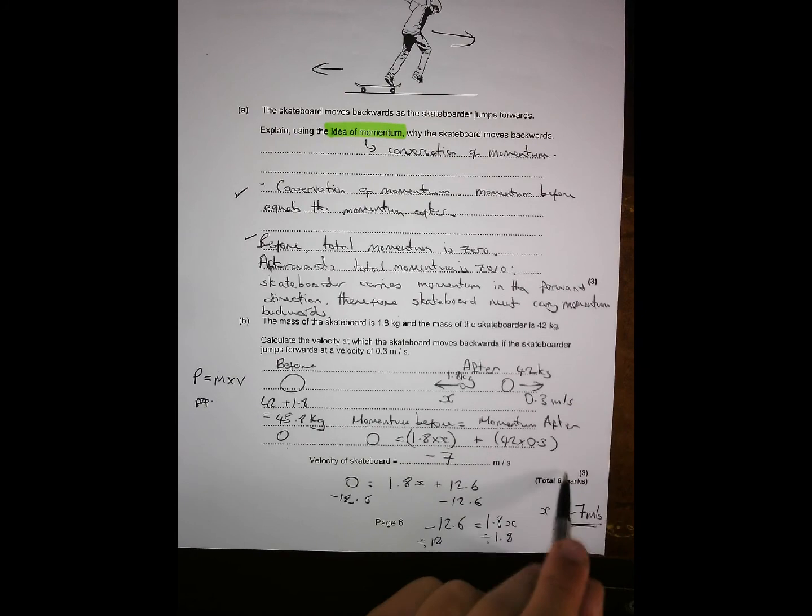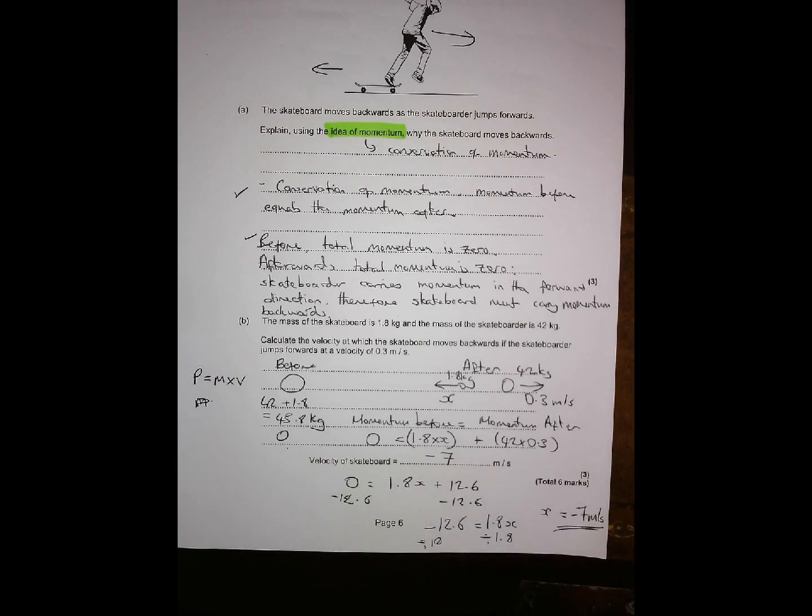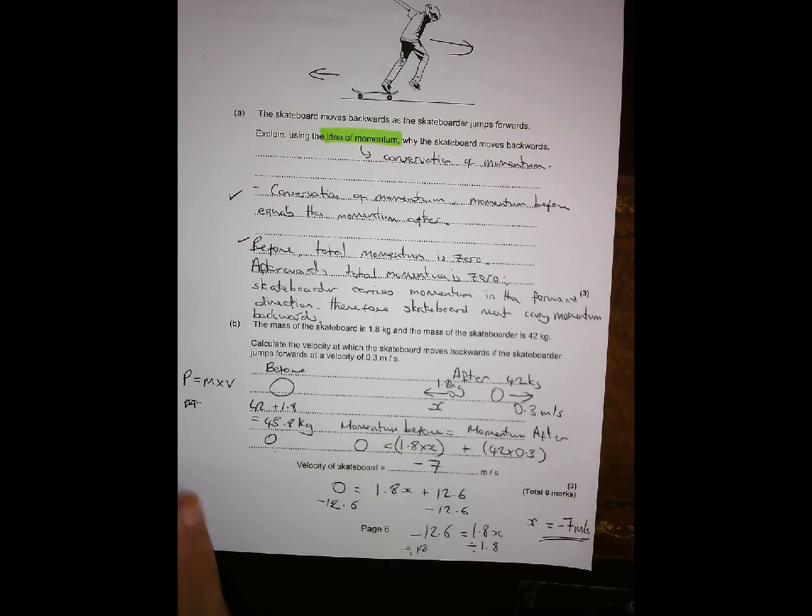So what I'd like everyone to do now, as I said at the beginning of the video, is to go back over your assessment. Once you've taken notes on all of this, have a go at reattempting the questions that you got wrong or didn't get full marks on, and see if there's anything that you still don't understand.